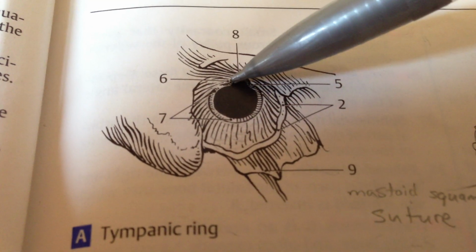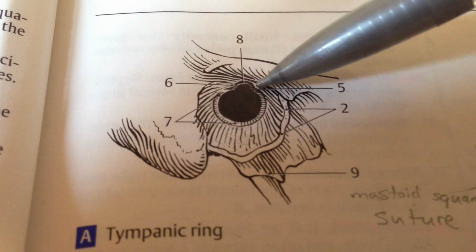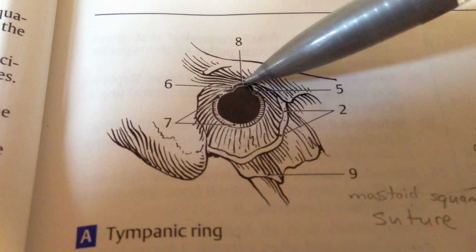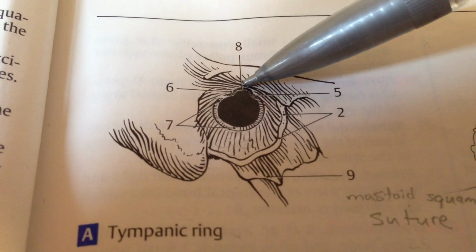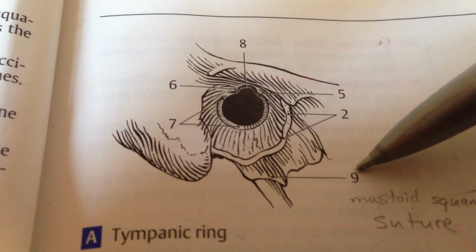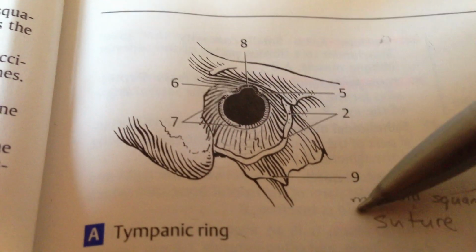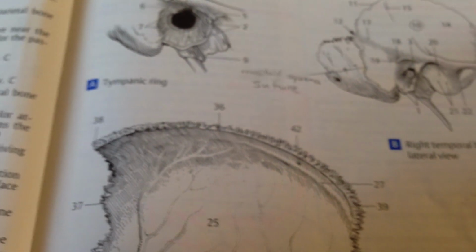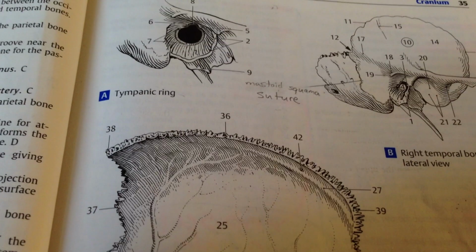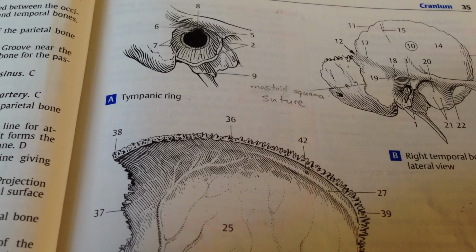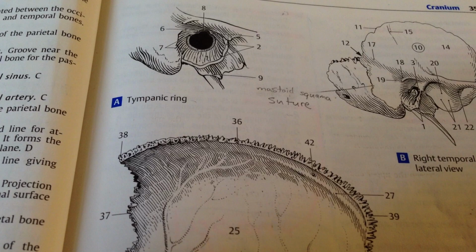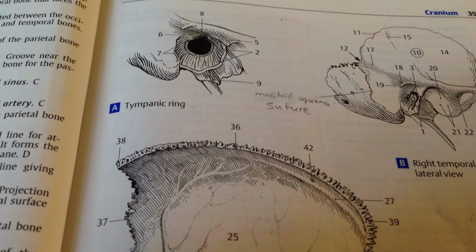So once again, I just want to mention, number 8 is your tympanic notch, which is the superior or cranial margin of the tympanic part of the temporal bone. And that's going to be your temporal bone. That concludes your tympanic part, and it concludes your entire temporal bone. We've finished discussing the petrous part, the mastoid part, the tympanic part, and the squamous part. And that's going to conclude your temporal bone.